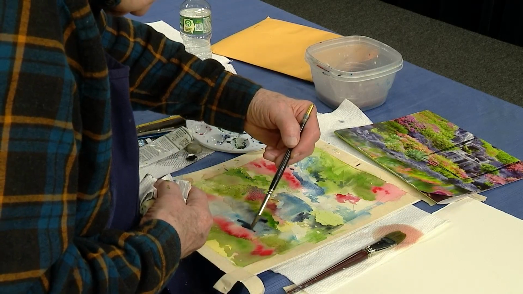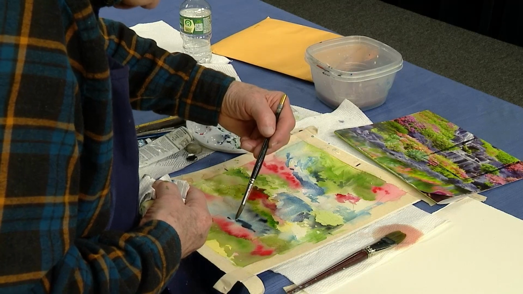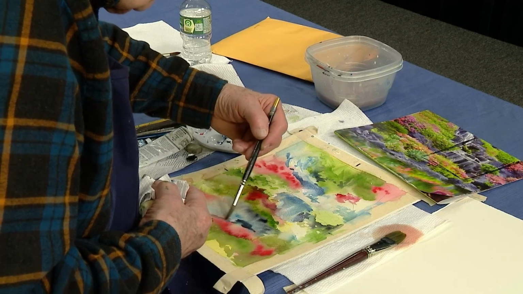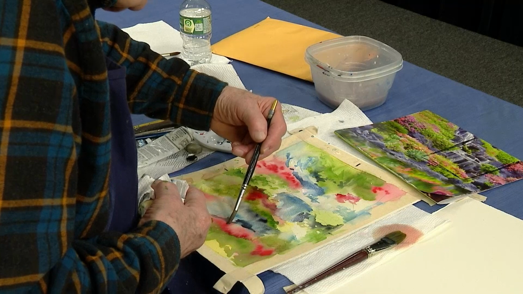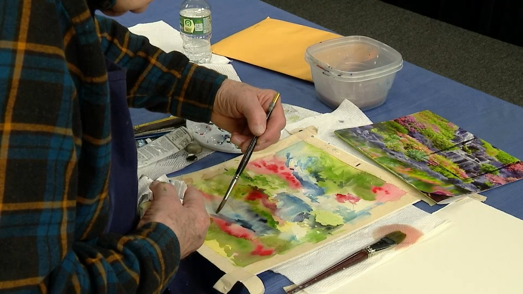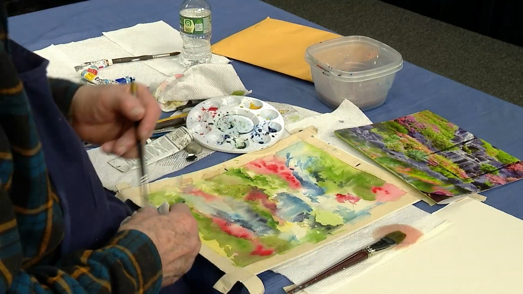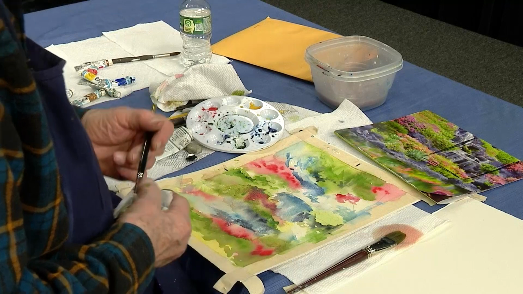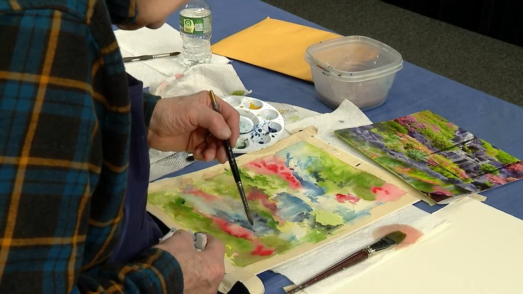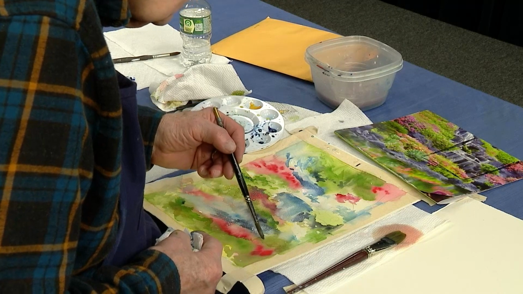This is going to be an interesting painting because it's coming out a little bit more abstract than maybe I intended. It's more suggestive, whatever, which is okay. I can live with it. All right.